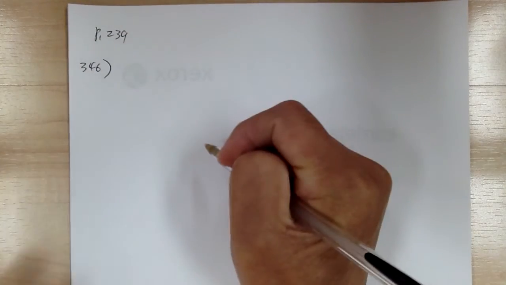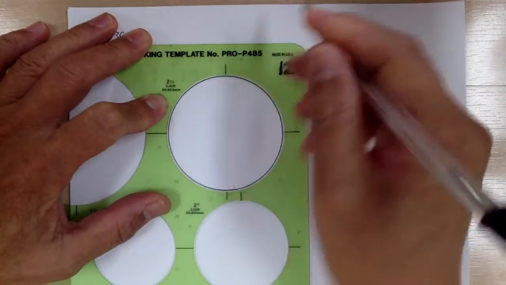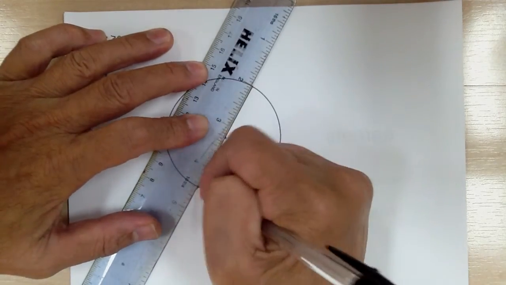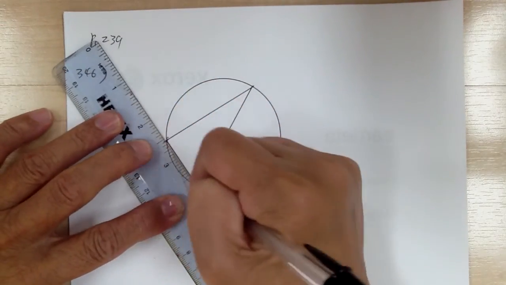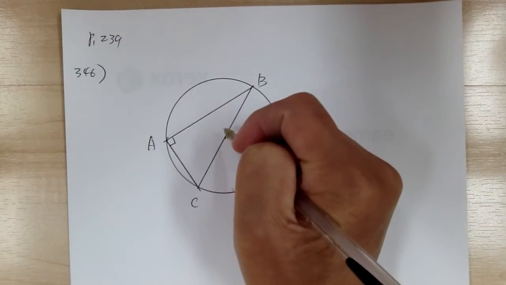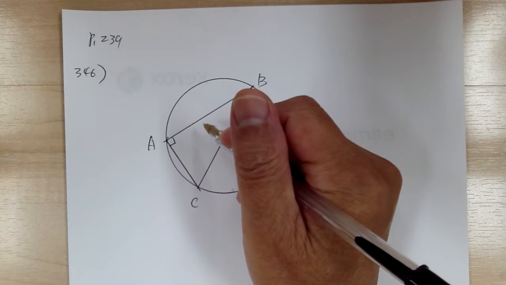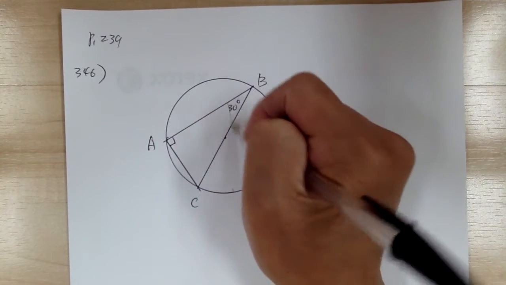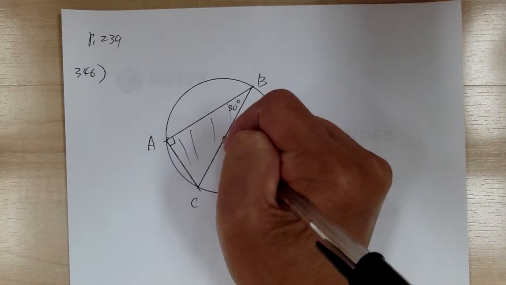Number 346. Okay, this is the one that's given. So you've got a circle. So you say A, B, C. Okay, it says angle ABC equals 30 degrees. So this is 30 degrees from the area of ABC. And what else do we know? Okay, the circle has radius 4.